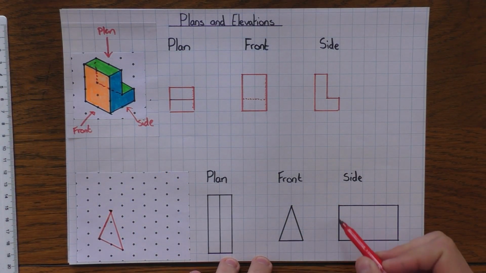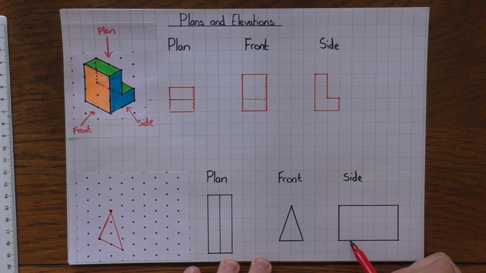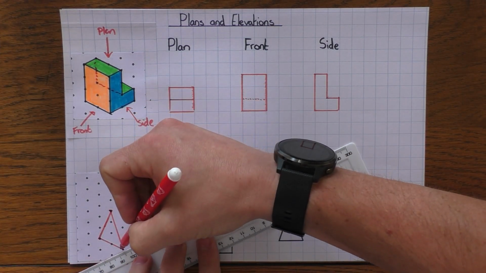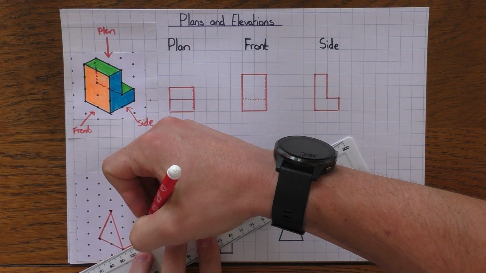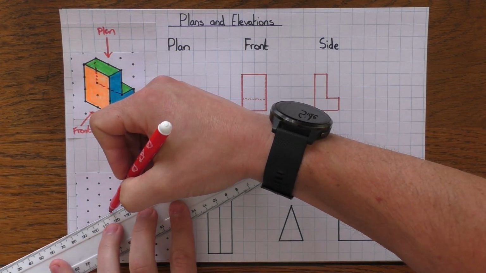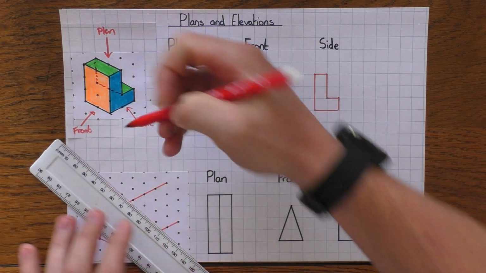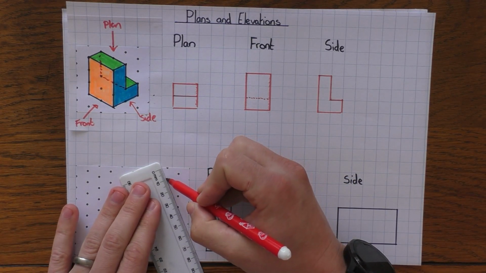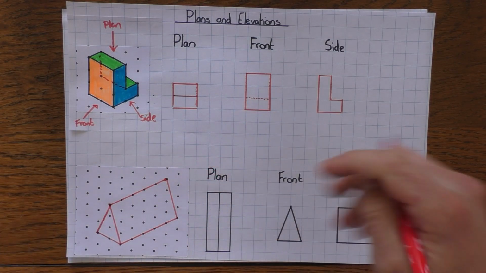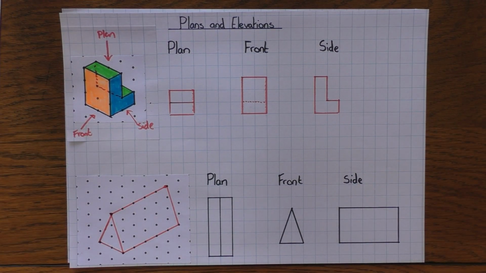My side is 3 high. Well, I already know it's 3 high because I've done that with that. That's not a problem. But it's 1, 2, 3, 4, 5 centimetres long. So 1, 2, 3, 4, 5. Excellent. And of course the top will also be the same. 1, 2, 3, 4, 5. And then I can join those up. Where was it? There it is. Okay. So by drawing the front and the side views, I've pretty much already done my shape.